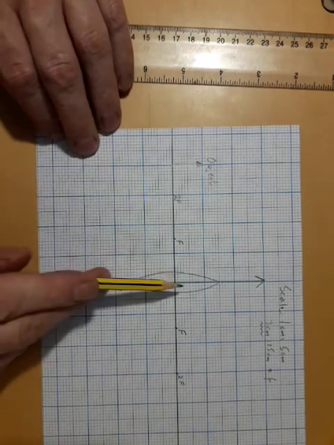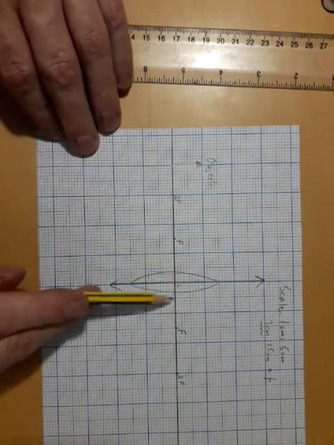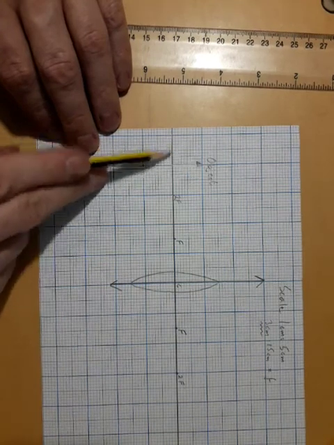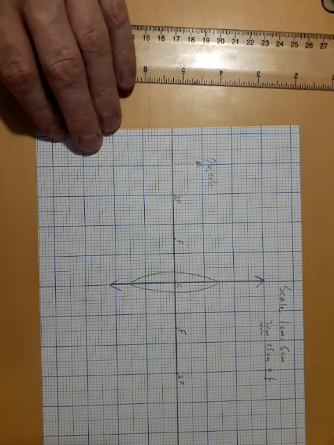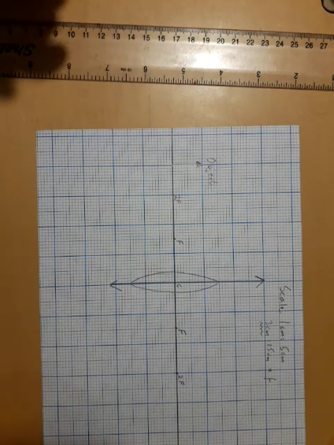Now, we've got the lens, we know its focal length, and we've placed the object in front of it. Now we can use the magic rays to figure out where the image is going to lie. But we'll do that in the next video.